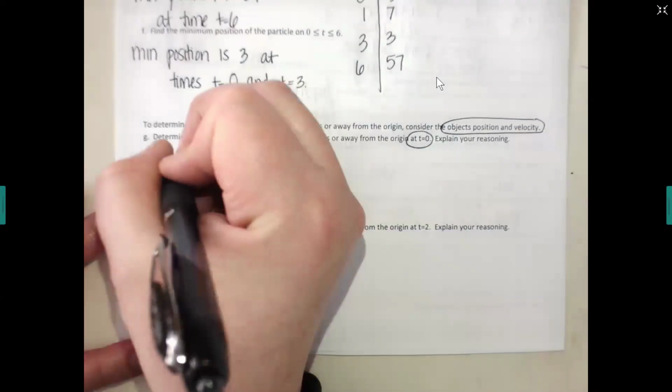Okay, in our table, we already found the position at 0. What is the particle's position at time 0? 3 is correct. And then for the velocity at 0, I have two options. I can look at my number line, or I can just plug in 0 to the velocity function.